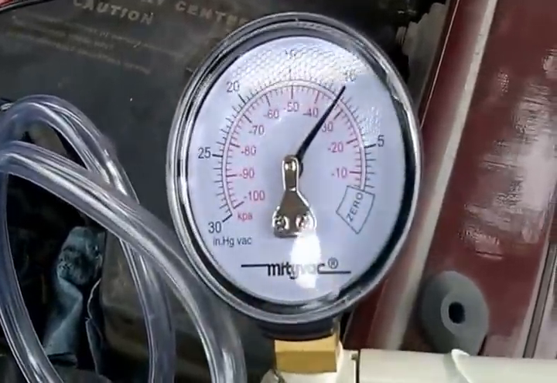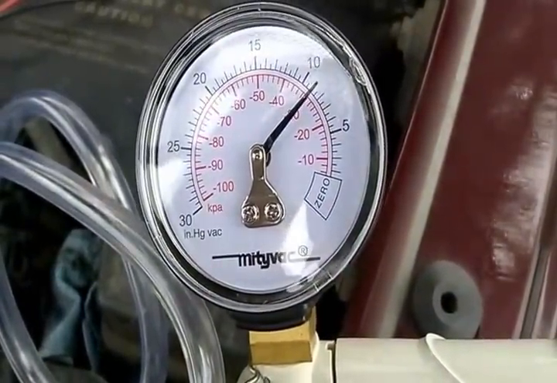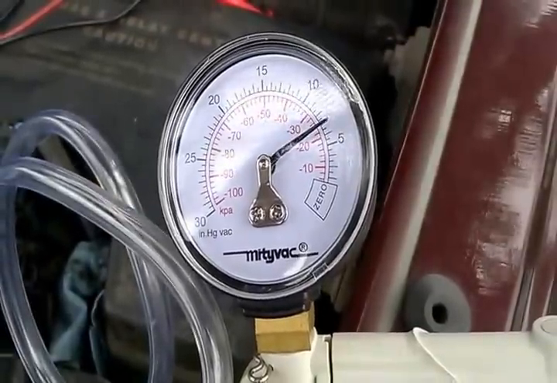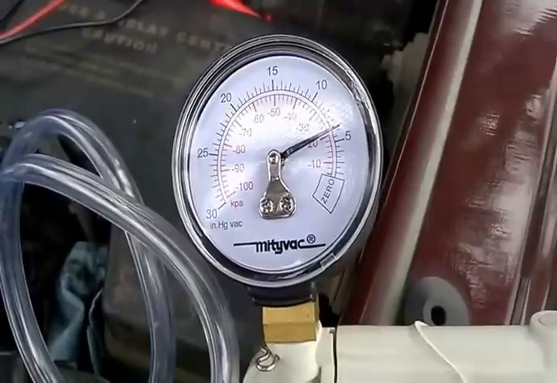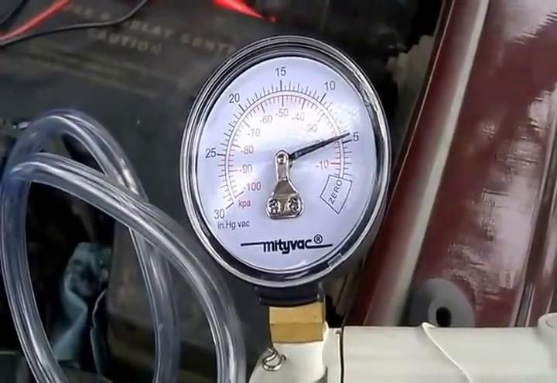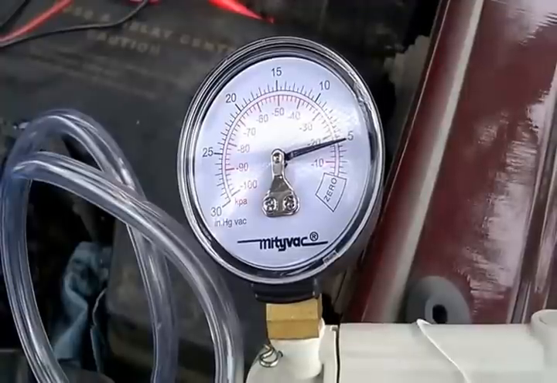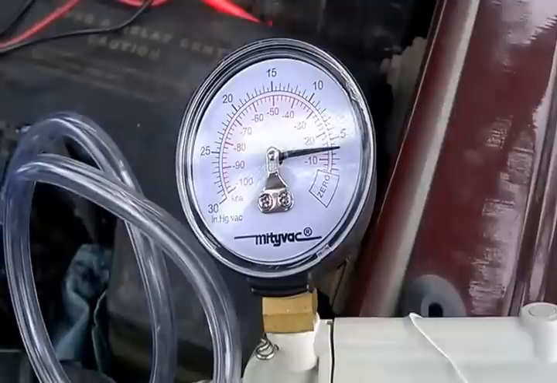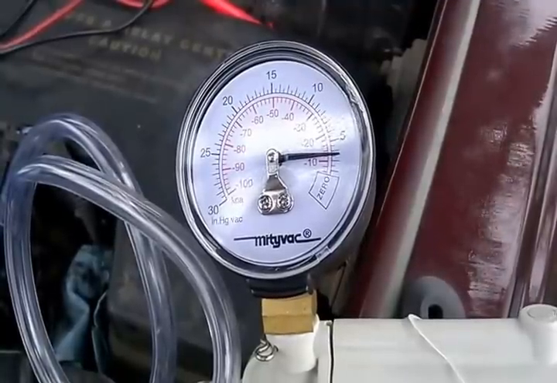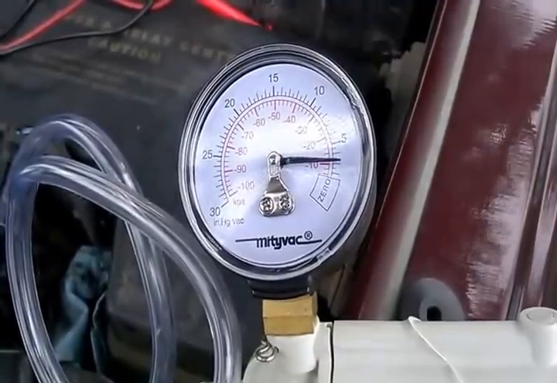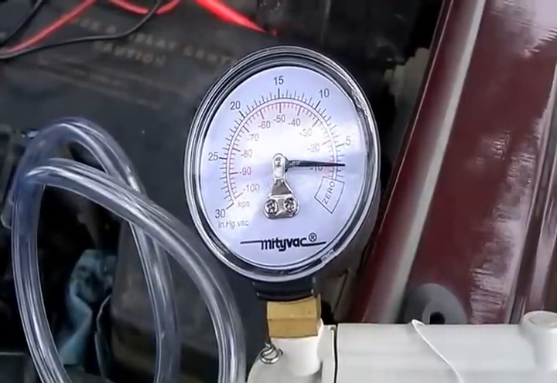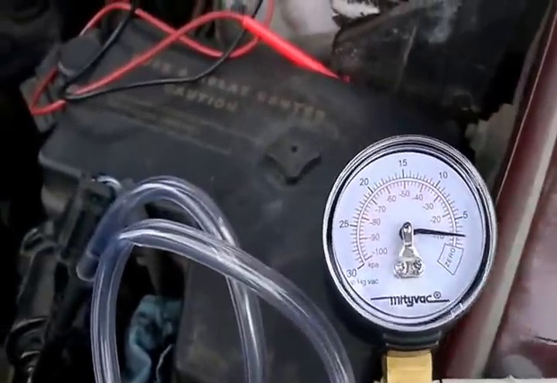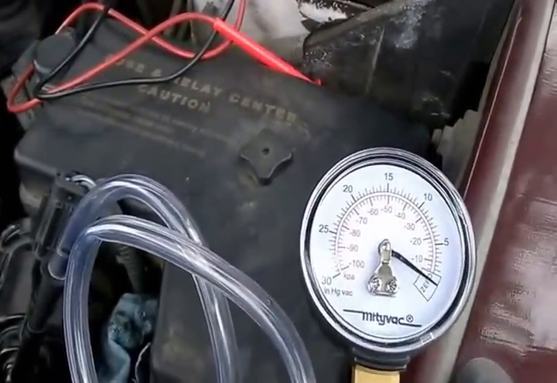Alright, so I applied the 10 inches of vacuum. As you can see, the vacuum is bleeding off slowly. So this pretty much means that this solenoid is internally bad. Electronically, it is functioning properly, but mechanically it's not holding vacuum anymore. So this means I'll have to make a trip to the auto parts store and get a new solenoid. Once I get this new solenoid, I will perform the same test and show you guys how a good working solenoid should function. So I'm gonna apply this vacuum one more time just to make sure.